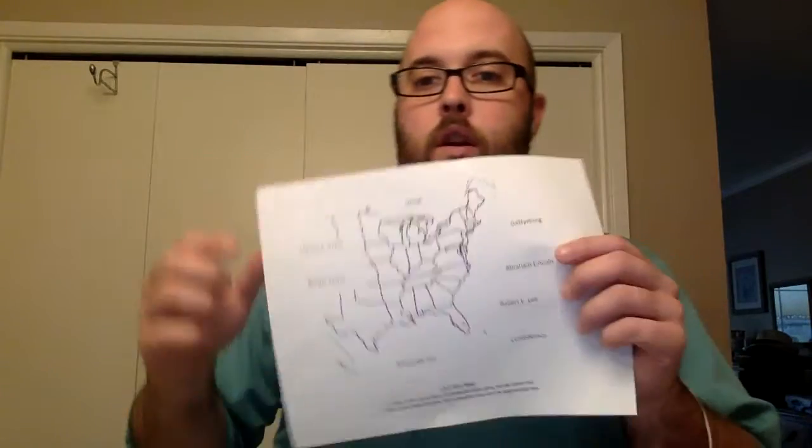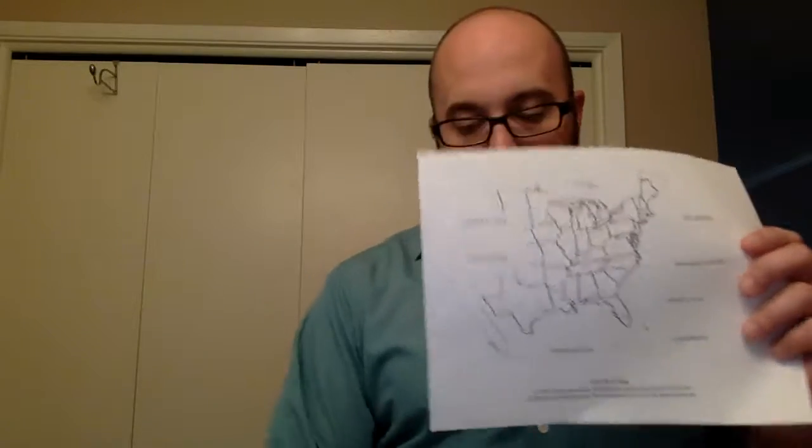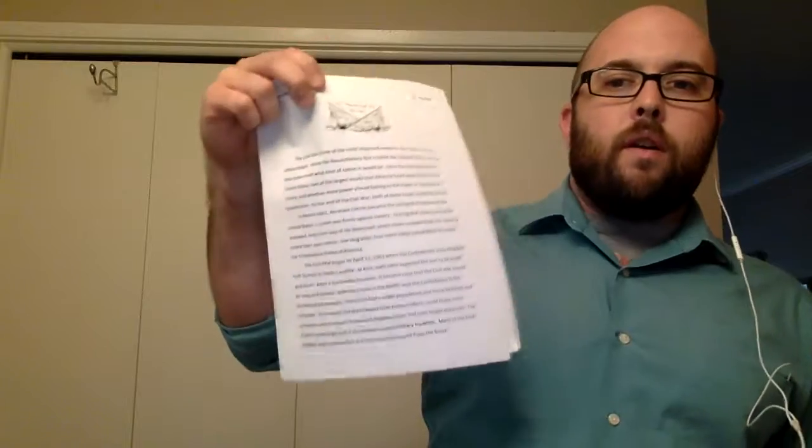Okay, so after you have all the states colored in, you're going to draw a green snake where the Anaconda Plan goes. You'll find out where to draw the Anaconda Plan from information in your article. So you're going to color the states, the Confederate, Union, and border states. You're going to draw the Anaconda Plan. For the Anaconda Plan, you're going to draw a big green snake. That's what anacondas are.